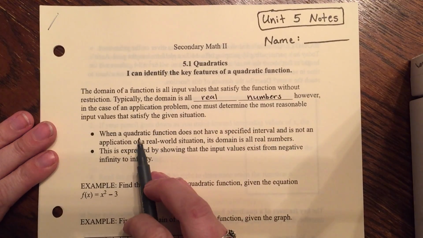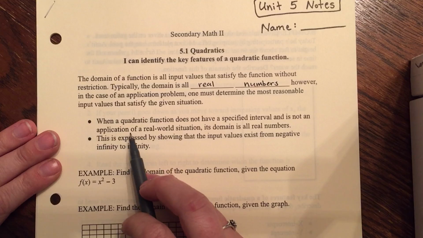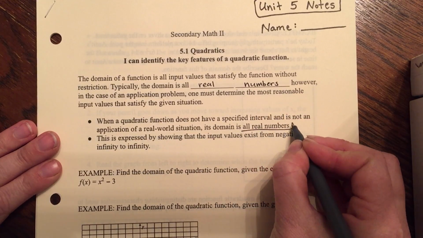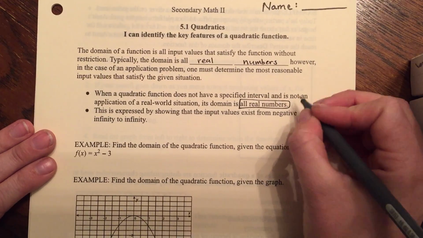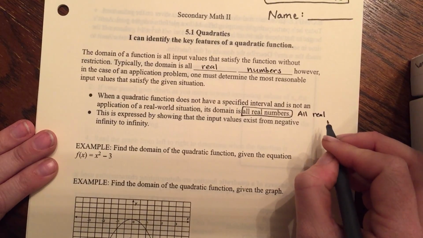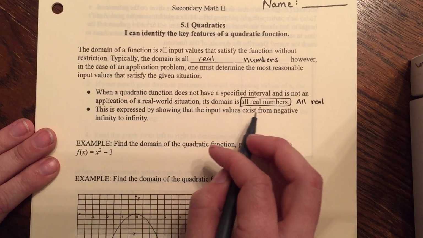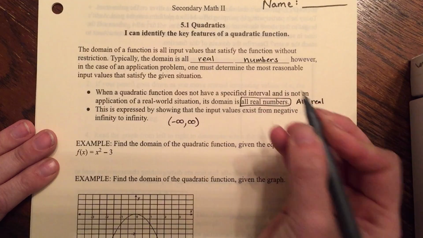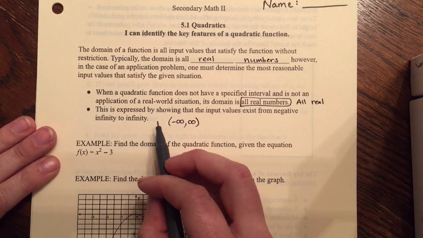situation. When a quadratic function does not have a specific interval and is not an application of a real-world situation, its domain is all real numbers. So if you were to answer it, you could write all real as your domain. This is expressed by showing that the input values exist from negative infinity to positive infinity. So these are the two options you'll be able to pick from for your domain.